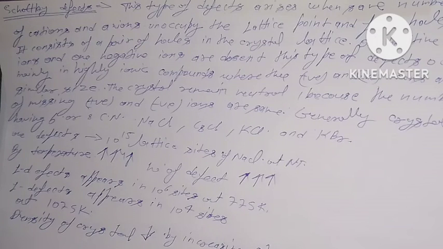The crystal remains neutral because the number of missing positive and negative ions are the same. Generally, crystals having 6 or 8 coordination numbers. Examples: sodium chloride, calcium chloride, potassium chloride, potassium bromide.